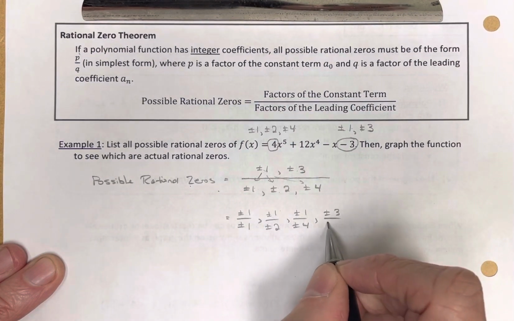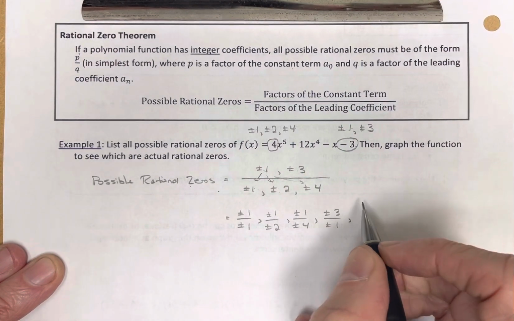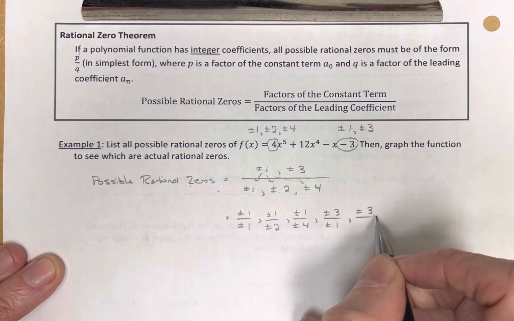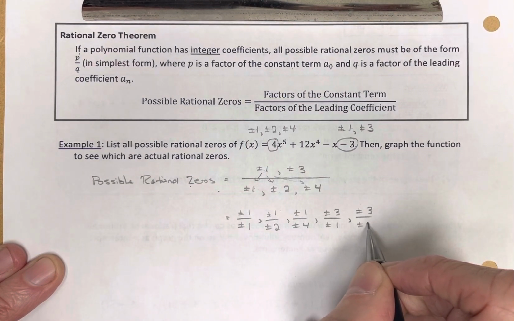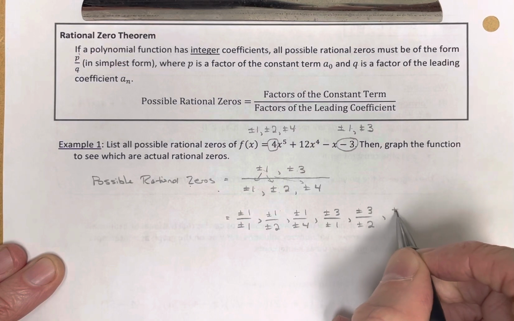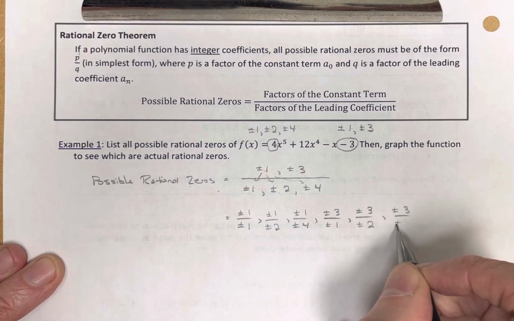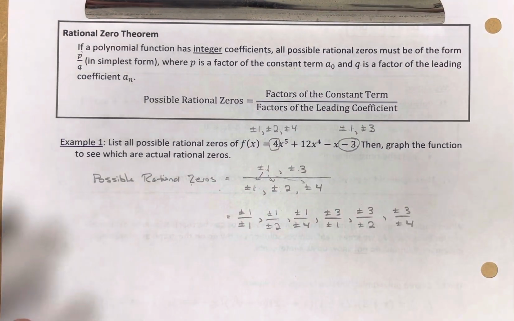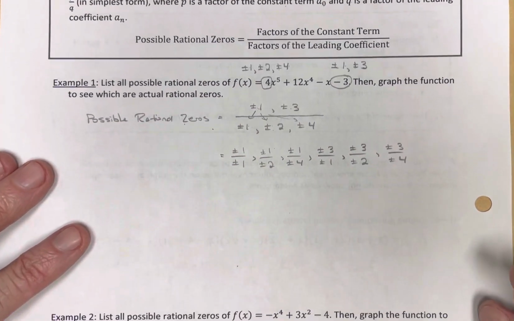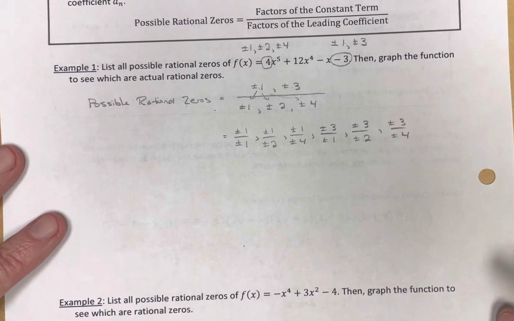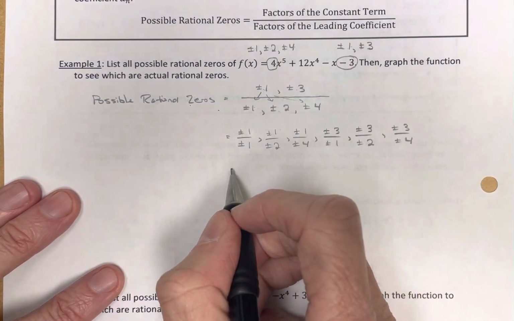Positive or negative 3 over positive or negative 1. Positive or negative 3 over positive or negative 2. And positive or negative 3 over positive or negative 4. Okay, let me come up a little bit here so we can make sure I don't lose you. Okay, let's simplify all this.